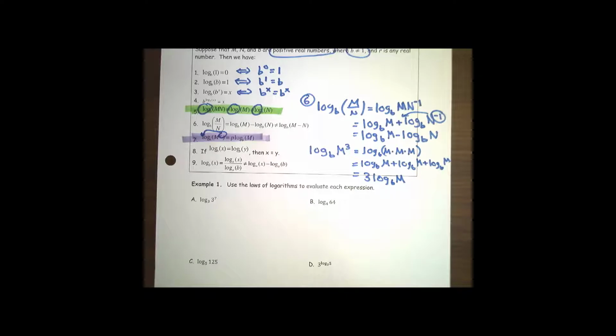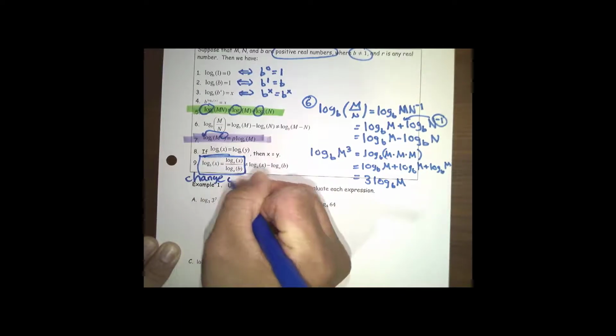Then if log base b of x is equal to log base b of y, then x is equal to y. And the next one, this one that I'm boxing in, is the change of base formula that I already told you about as well.